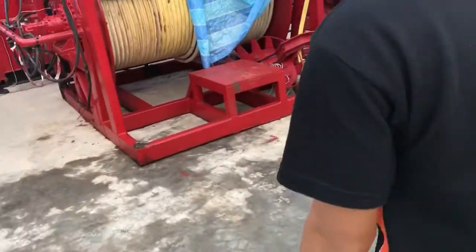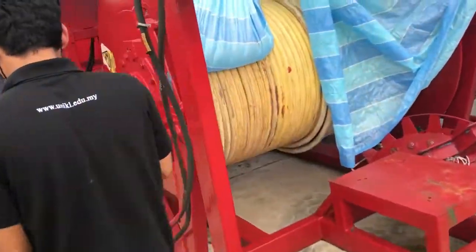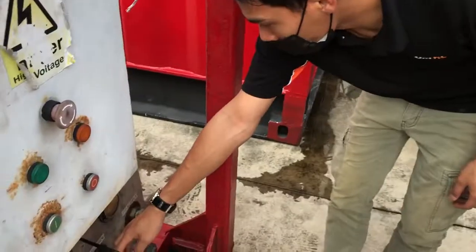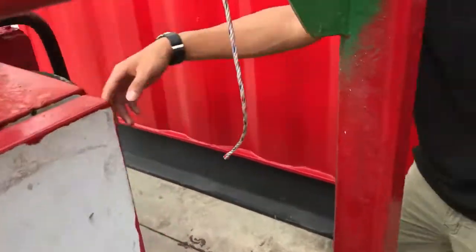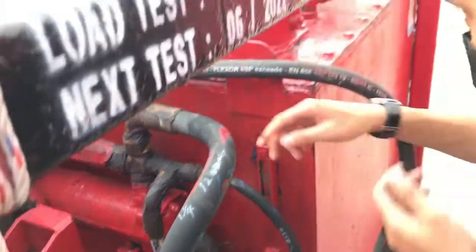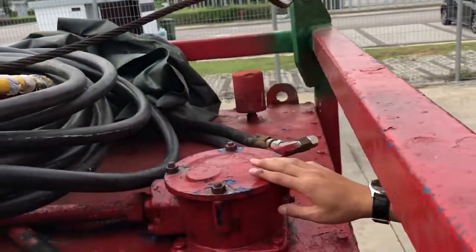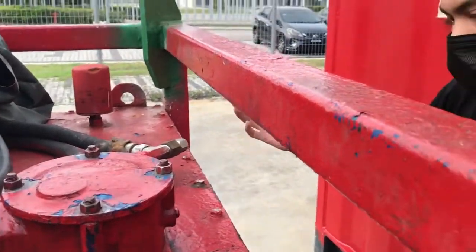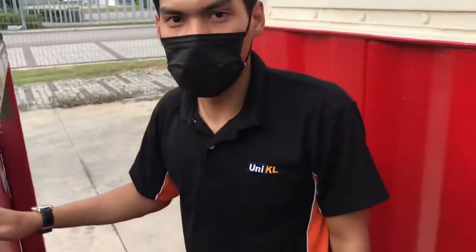Then the hydraulic oil will return to the return port, then go to the radiator, then to the low pressure filter and come back to the tank. So it is a cycle process.